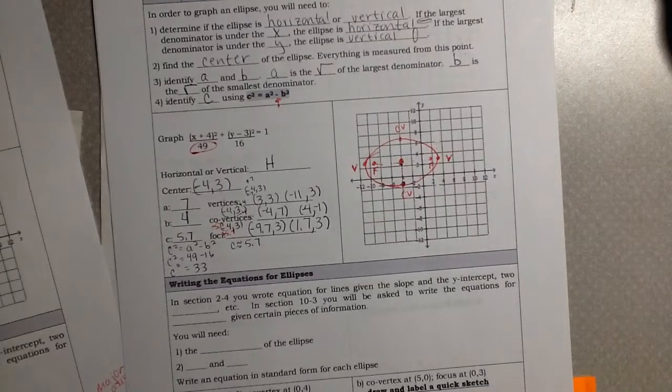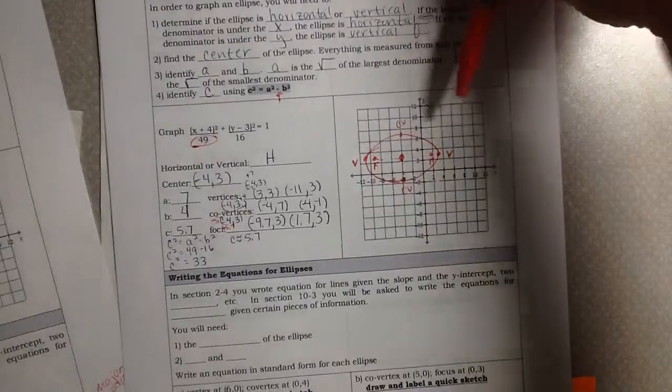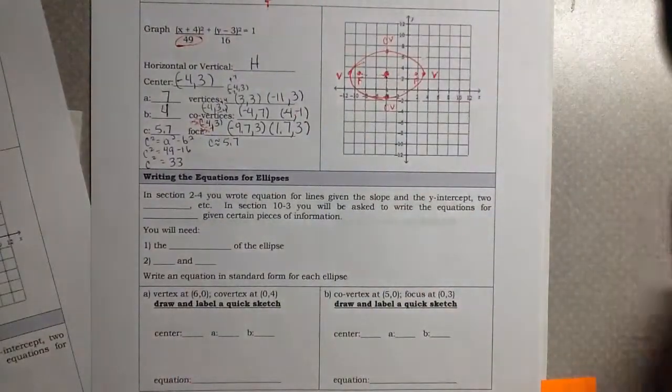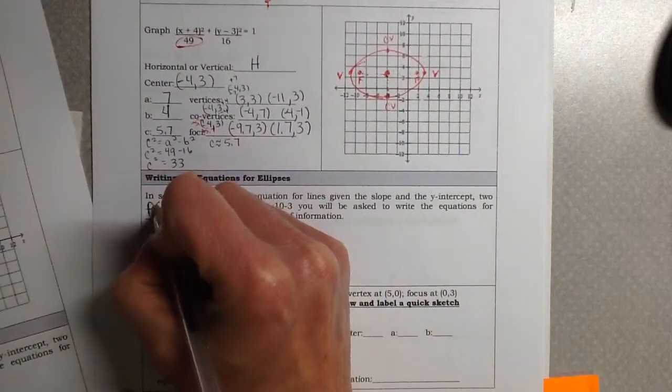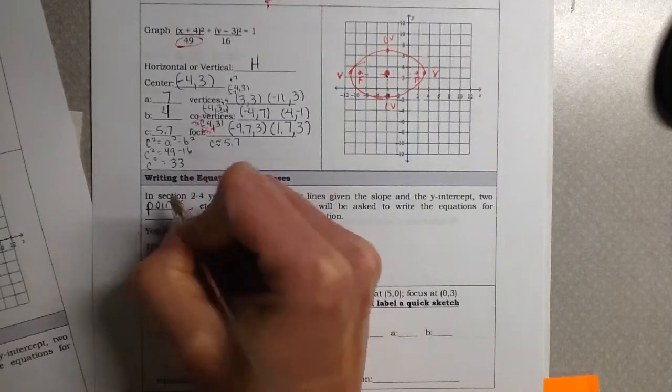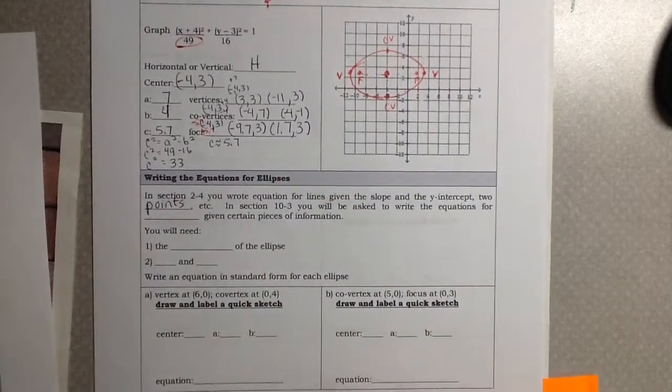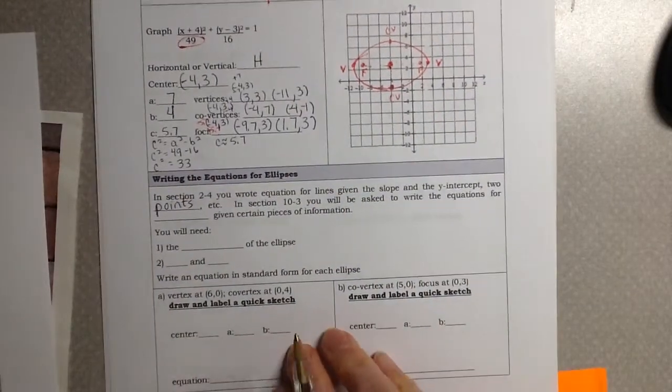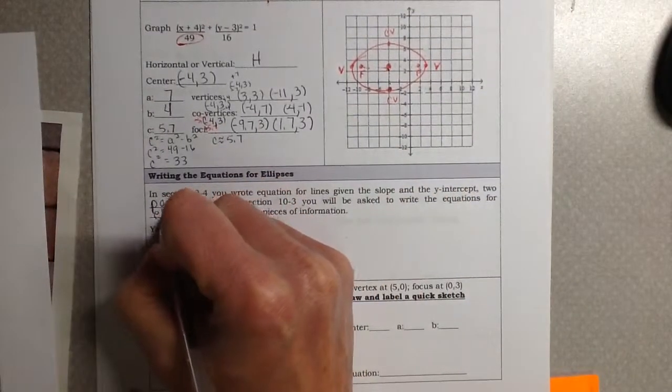All right, in section 2.4, you wrote the equation for lines, given the slope, the y-intercept, 2 points, and then some other things that you were given. So I just said etc. here. So in section 10.3, you'll be asked to write equations for ellipses.